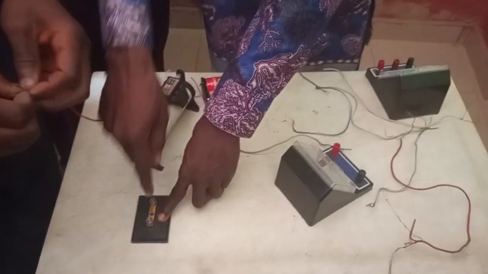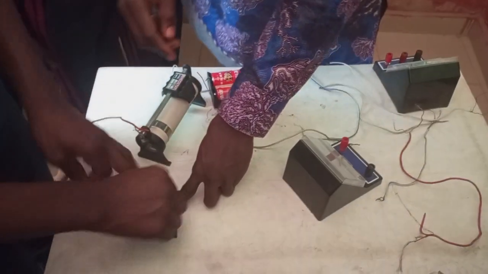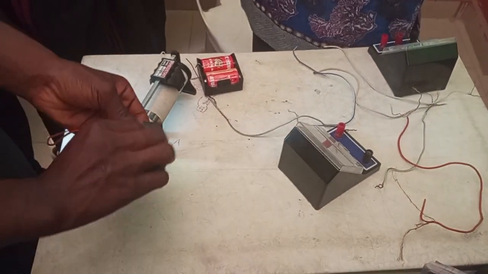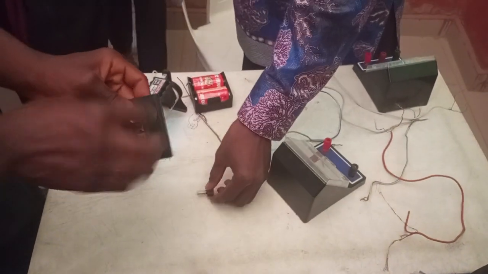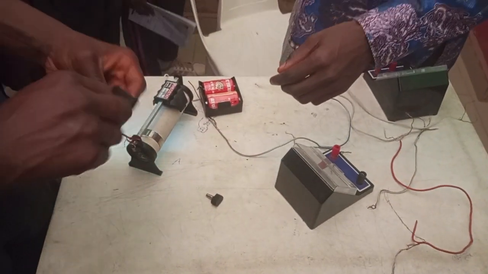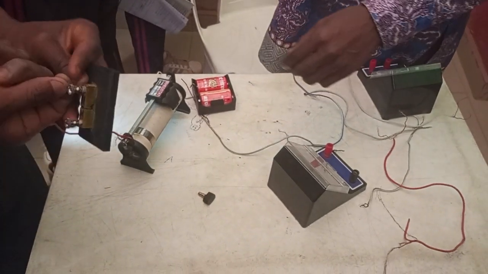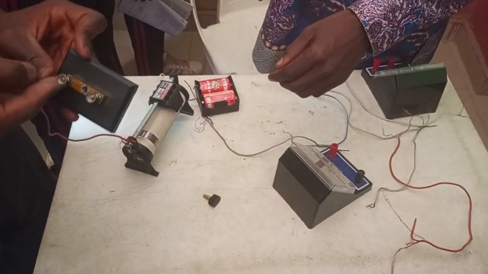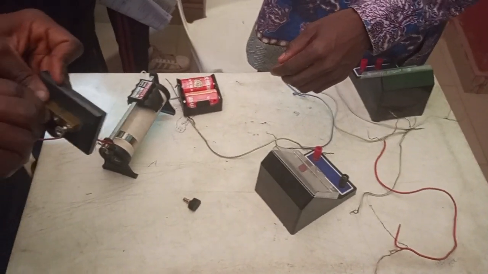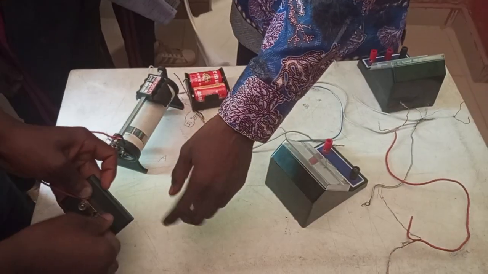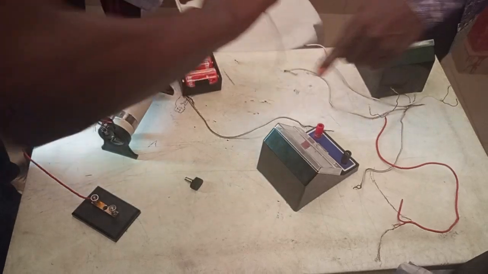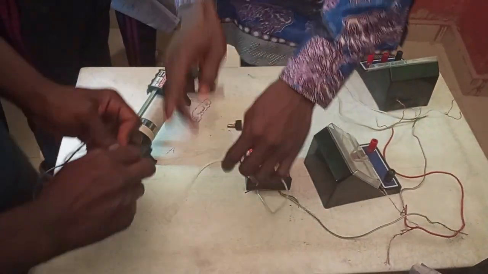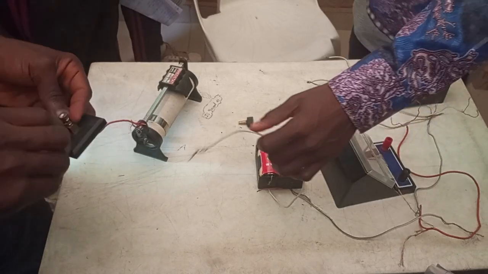We are connecting it straight to the switch. Our switch is open, look at it. As you can see the connection, we are connecting it down straight to the switch. Ensure the connection is tight very well. Now the other leg of the switch is connected to the cell, the battery.